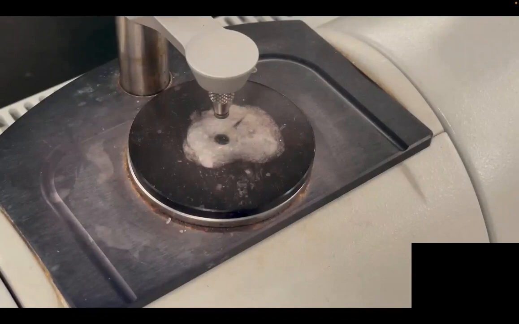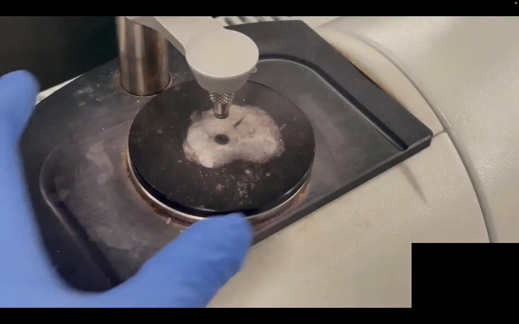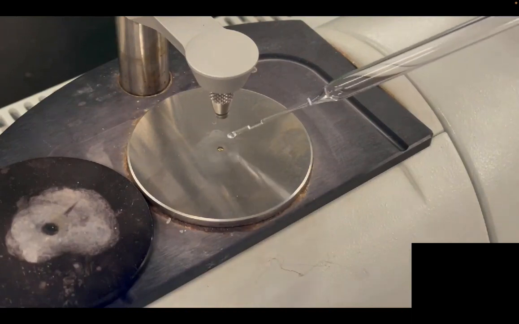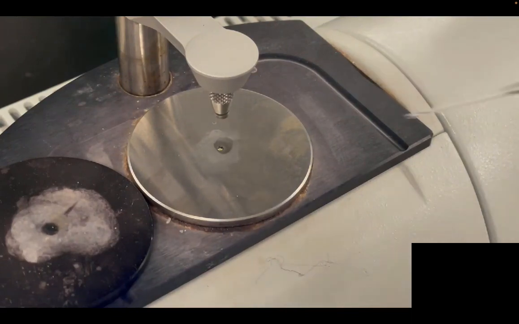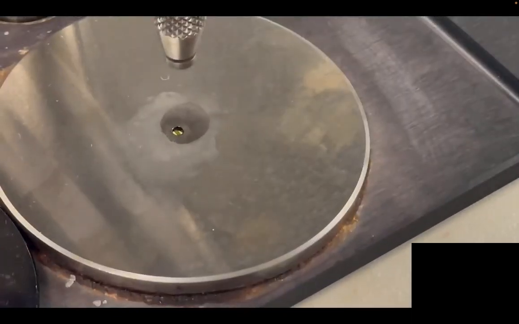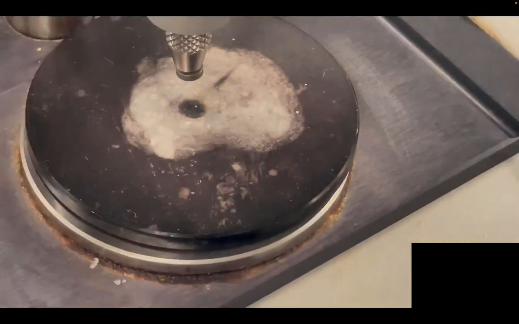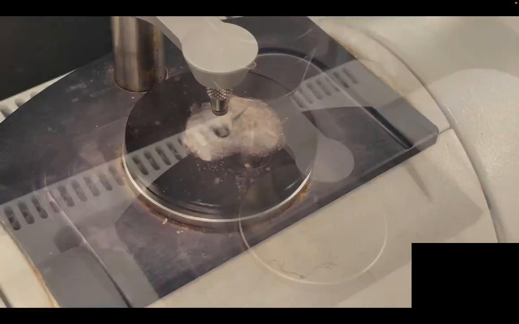First thing you want to do is remove the black cover on the sample holding area. And you want to load your sample onto the crystal in the middle. If you have an oily or liquid sample, pipette just a little bit until it fills the ATR crystal, and then cover with the black cover.